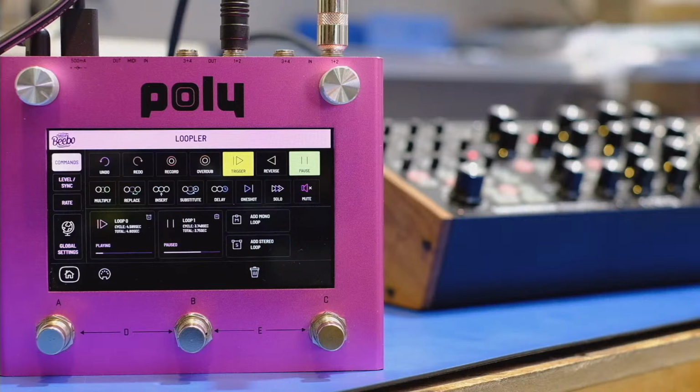Yeah, you can bind actions to each of the loops. So you could bind record to loop 1, bind record to loop 2, or the other one is bind to the active loop.